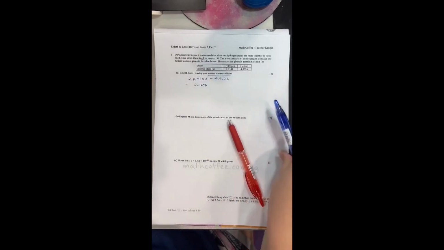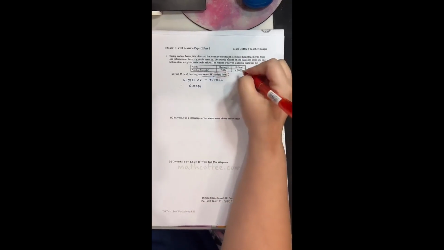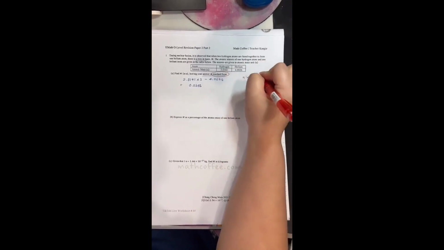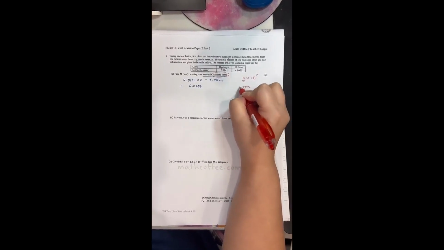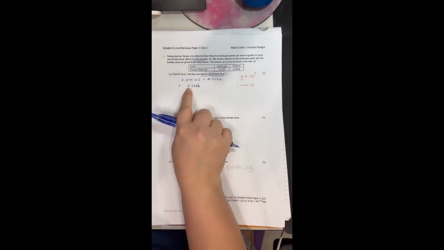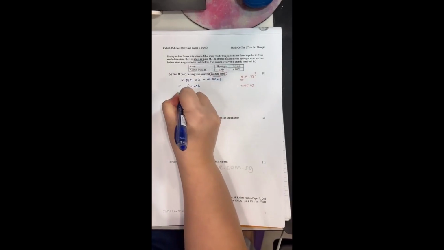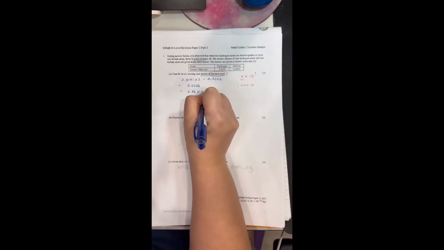So, standard form. Take note that standard form is n multiplied by 10 to the power of something, and this n must be more than 1 and less than 10. So in this situation, I need to change this to that standard form. So I have to put 2.56, then multiply by 10 to the power of 1.